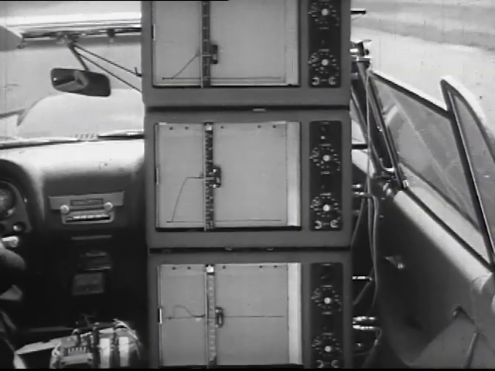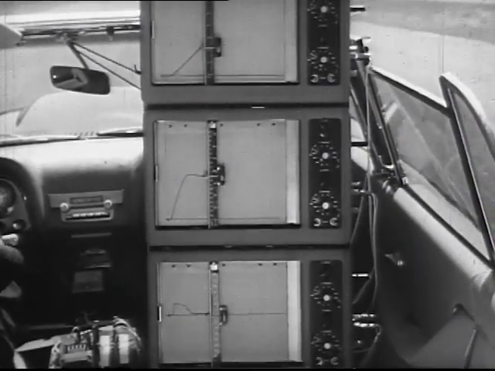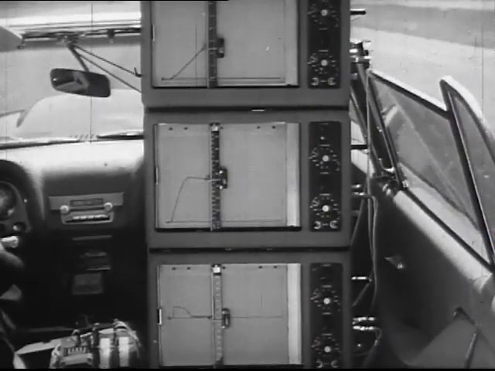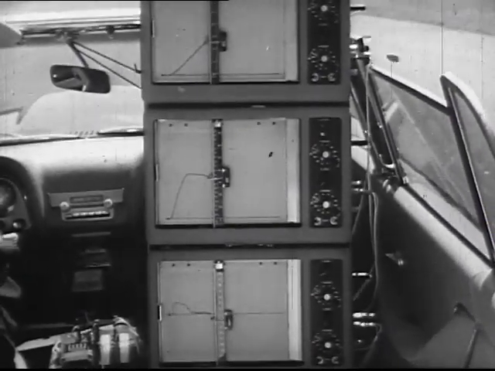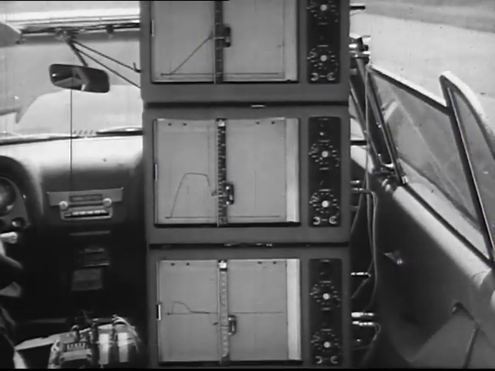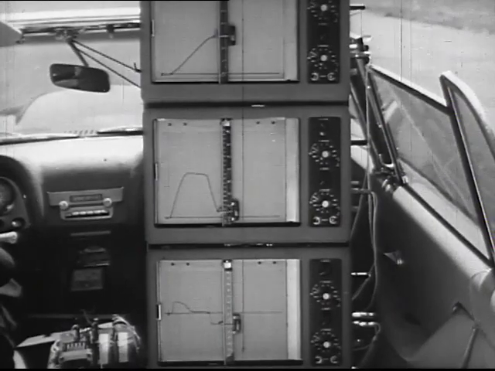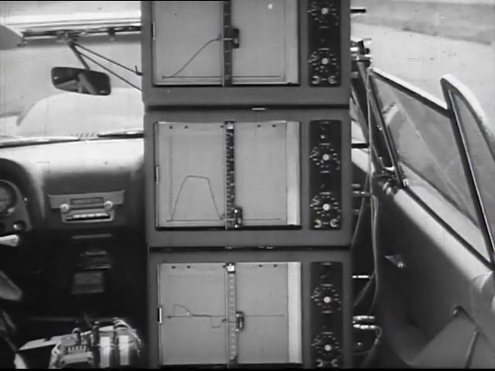And after a little bit of this, I'll come to the end of the first part of my trip by slowing down like this at a constant deceleration. That was as good as I could do.